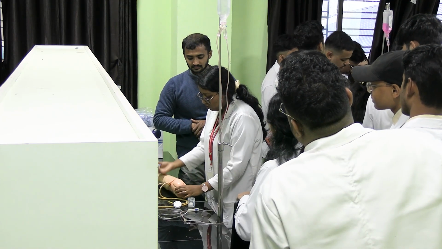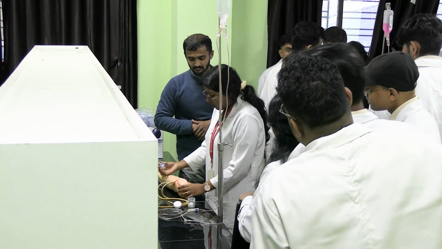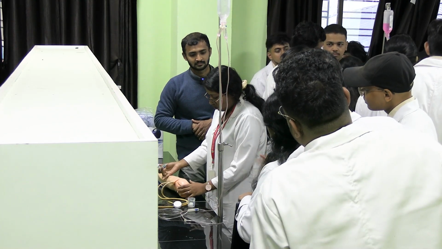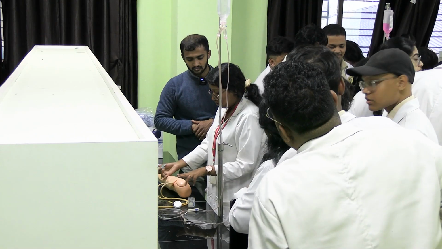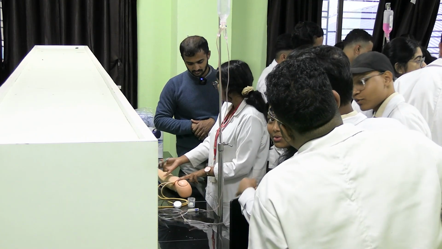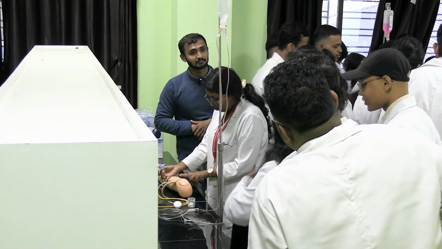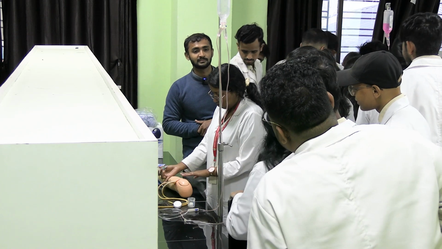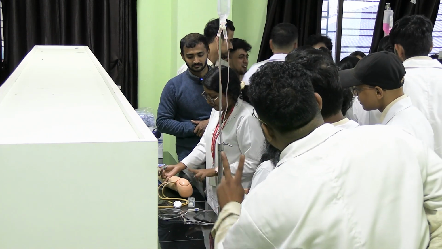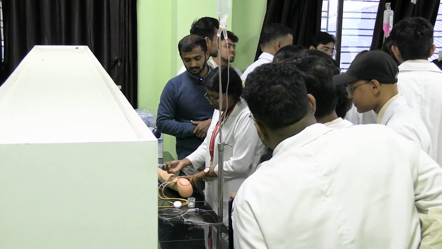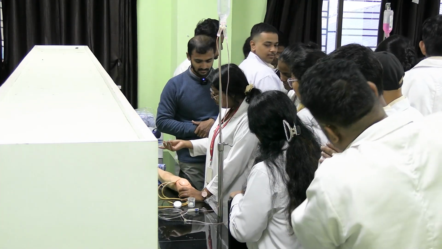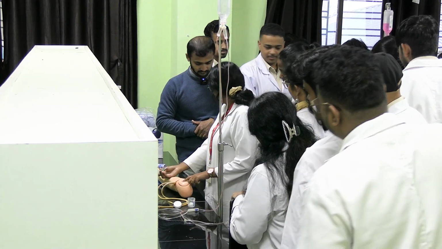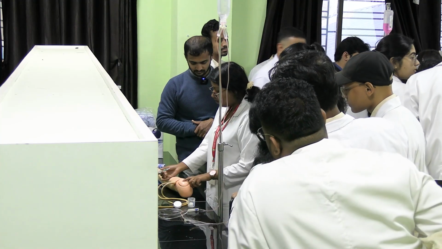Then we'll find the site. How will you find the site? In case of intramuscular, it will be 2 fingers below the acromion process. Mark the location. Then we will introduce the needle at 90 degrees.